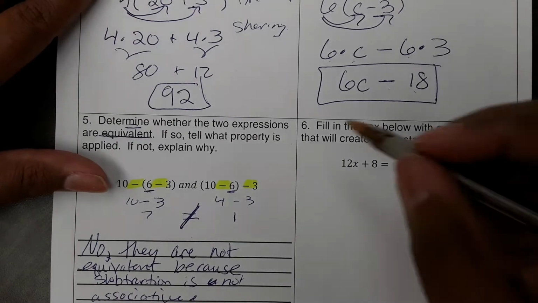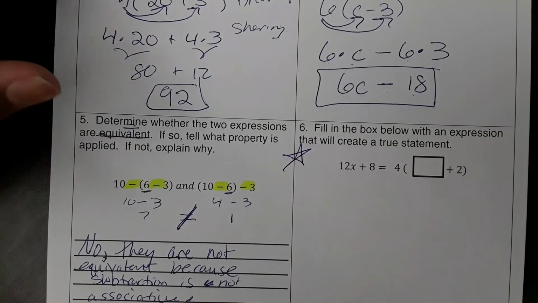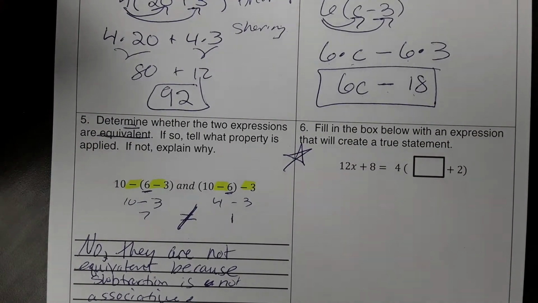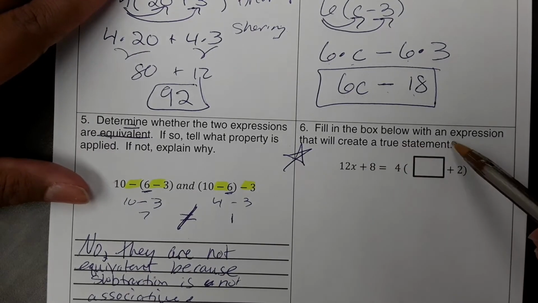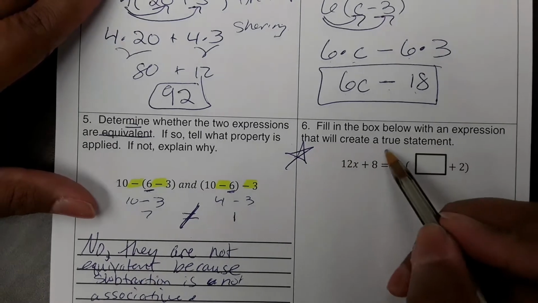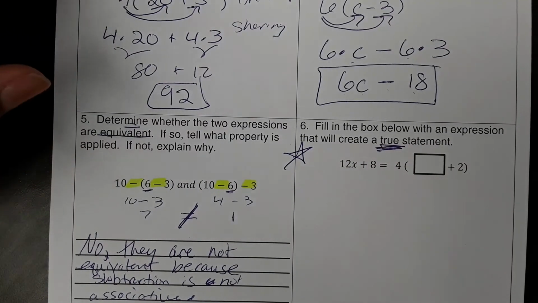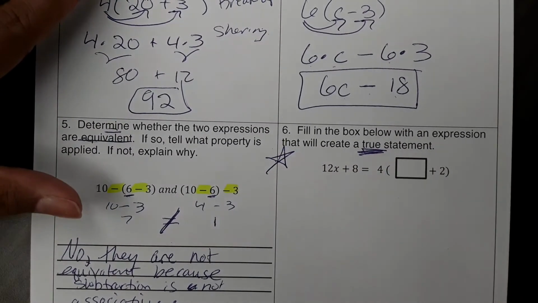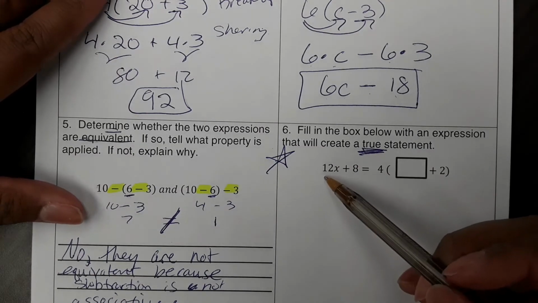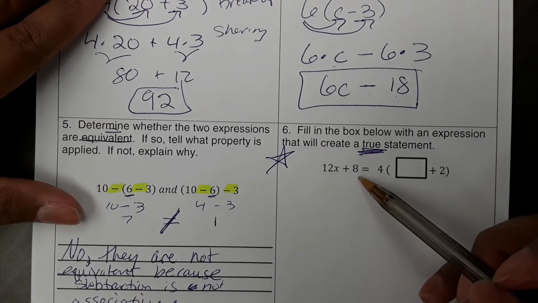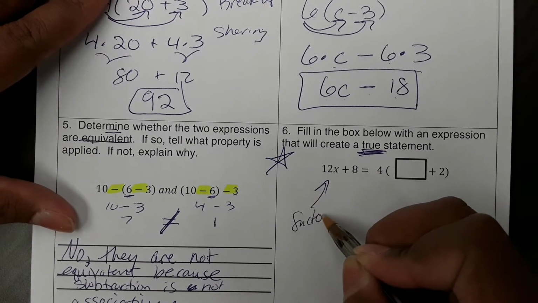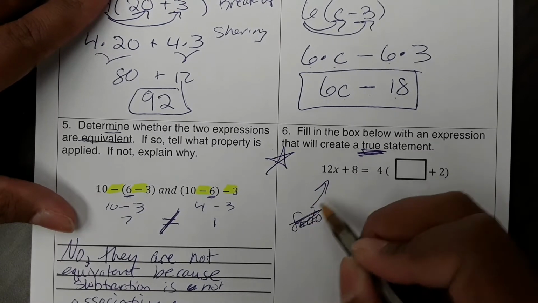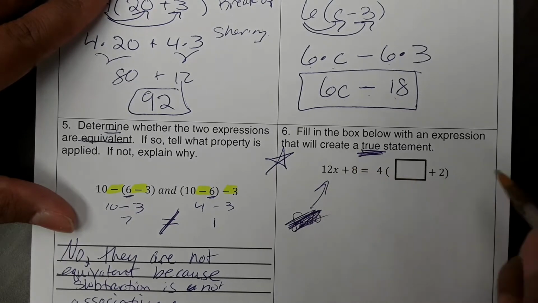Now, number 6 is a test-like question. You're going to see this at the end of the year, so we should be ready to answer it. All right, we're going to fill in the box below with an expression to create a true statement, meaning we want both sides to actually be equal to each other. So as I can see here, I have 12x plus 8. This is the factored form. This is the form after the distributive property, so after we've shared.